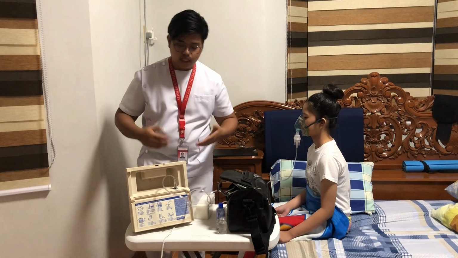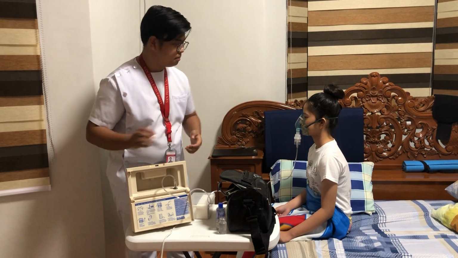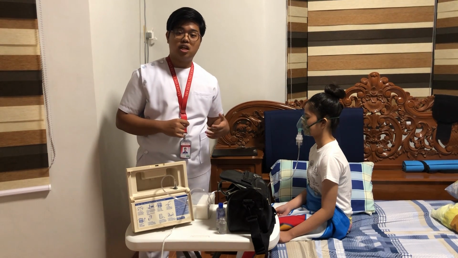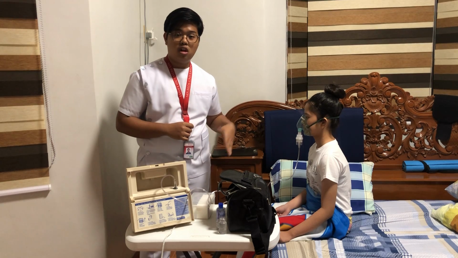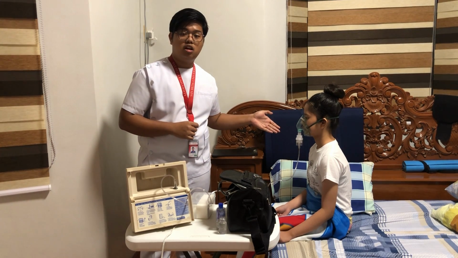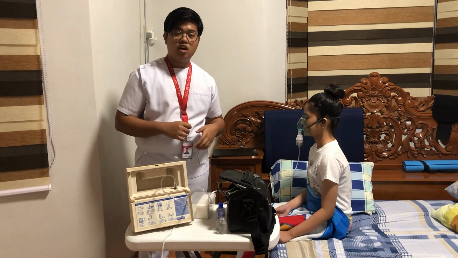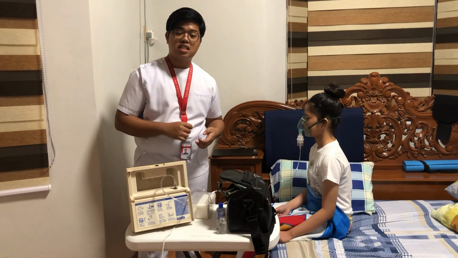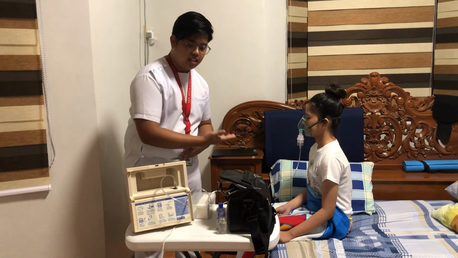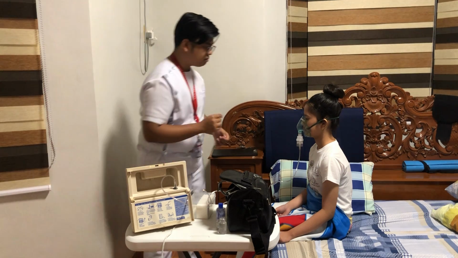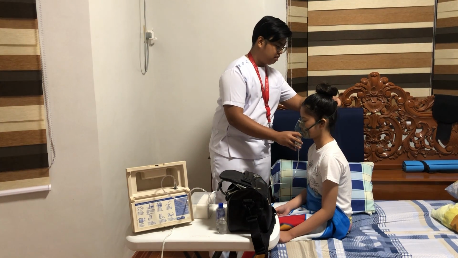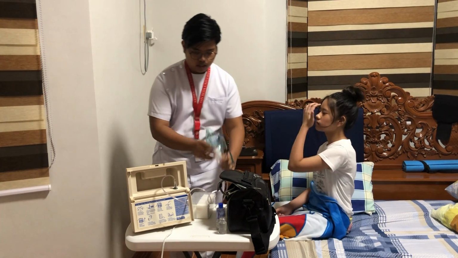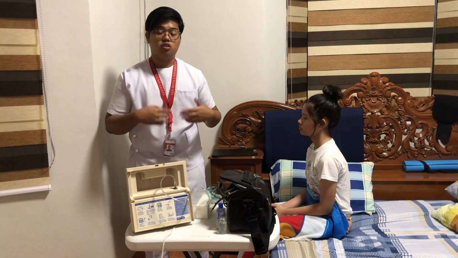And then again, we will now begin the nebulization. And then throughout the process, we need to remain with our patient during the treatment until all of the medication in the nebulizer has been aerosolized. So the whole process takes up to 15 to 20 minutes, and let's say that it is already done.